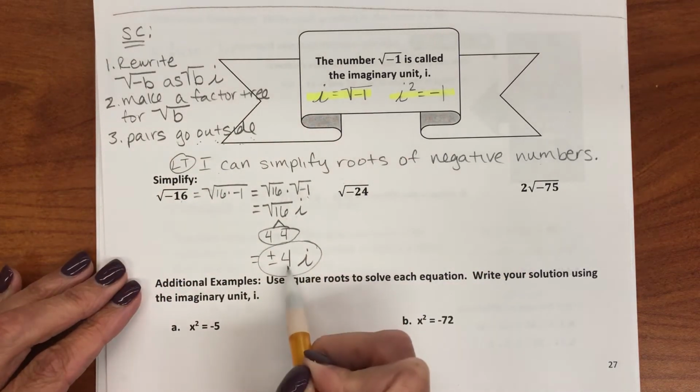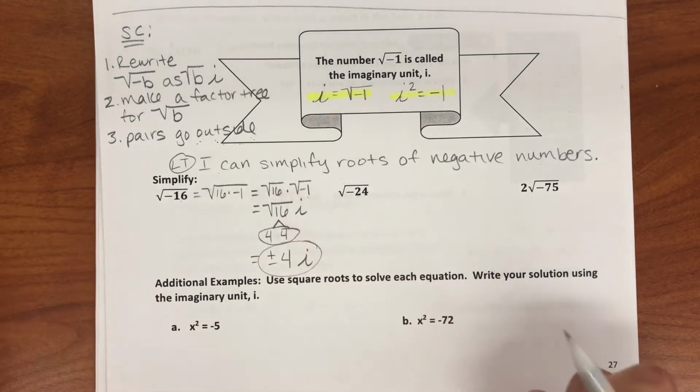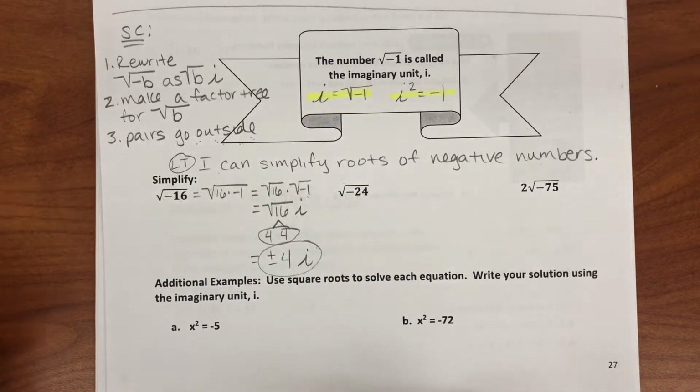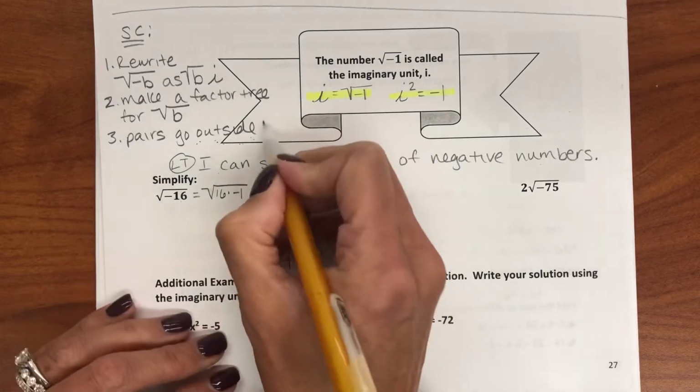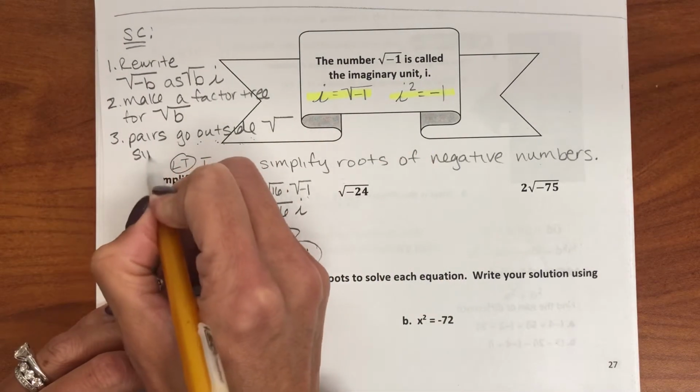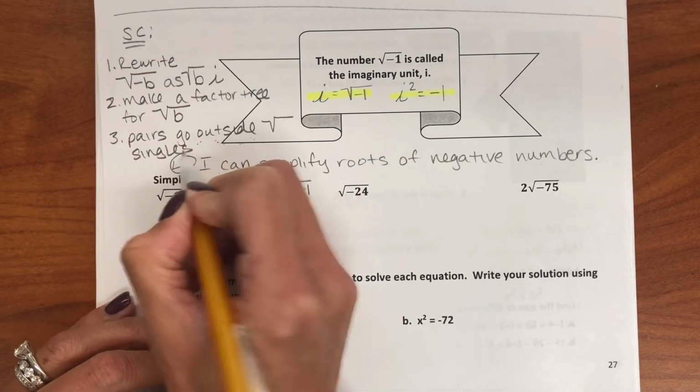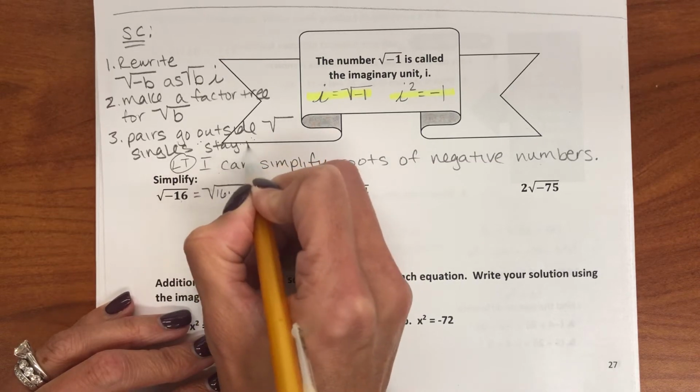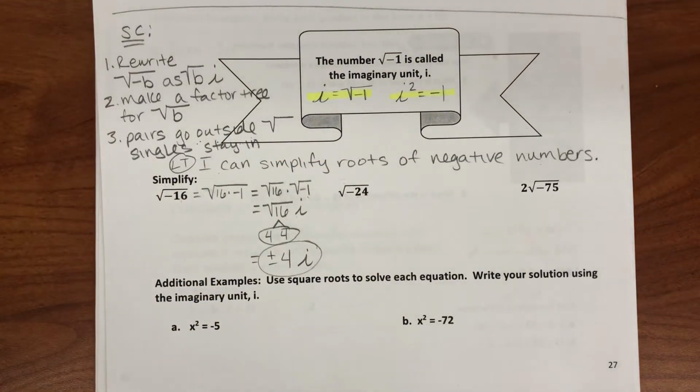So our pair of 4 came outside, and we didn't have any singles, so the square root just dropped off there. So pairs go outside the square root, singles stay in, just like we did in the last example. All right, let's look at the next one.